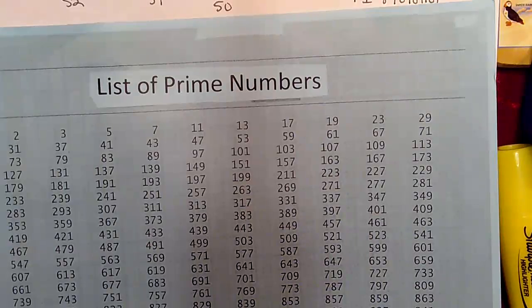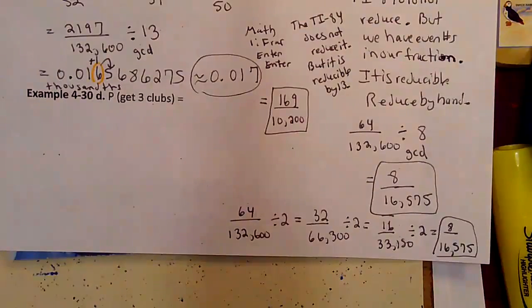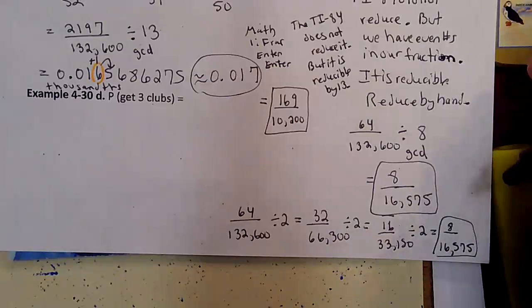That's what I was playing with. I knew 2 didn't work because the top number, the numerator, 2,197, wasn't even. But then I tried 3, I tried 5, I tried 7, I tried 11. It wasn't until I was persistent and got to 13 that I found out, hey, that is reducible. Okay. And that's if they ask for it in lowest terms. Sometimes they'll just ask for the decimal and they won't ask for it in lowest terms. But when they do want the fraction, then you want to have an idea of how to reduce it.